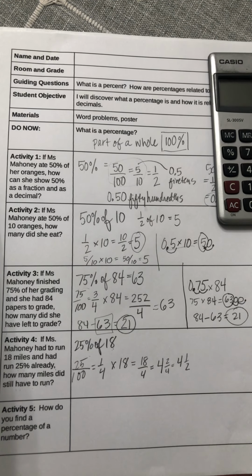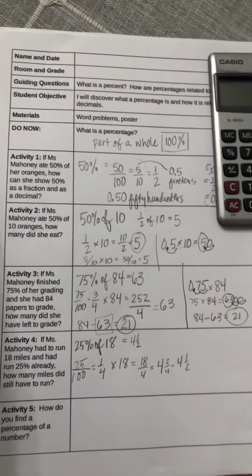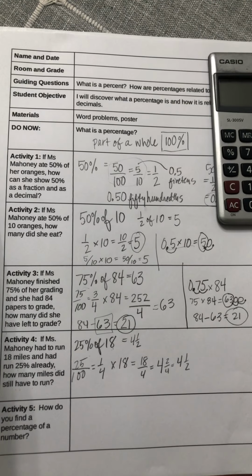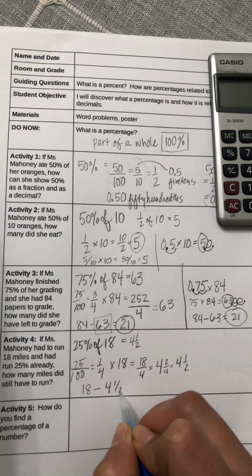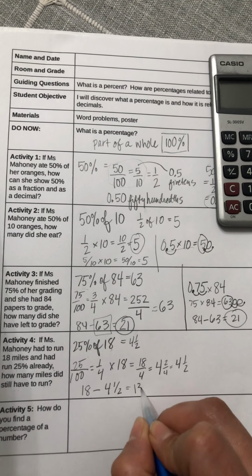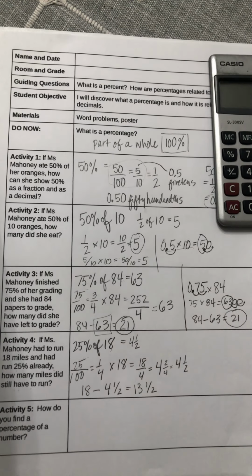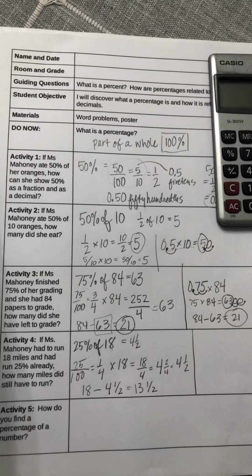So that means 25% of 18 is 4.5 miles, right? So then how many miles does she have left to run? Well, 18 minus 4.5 is 13.5 miles left.